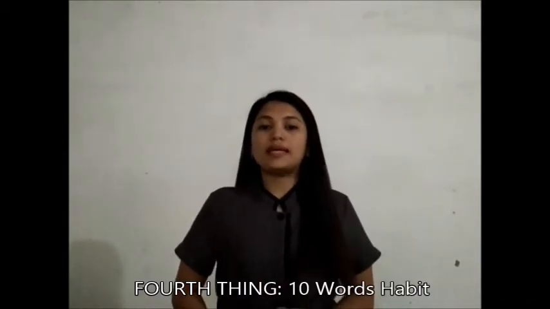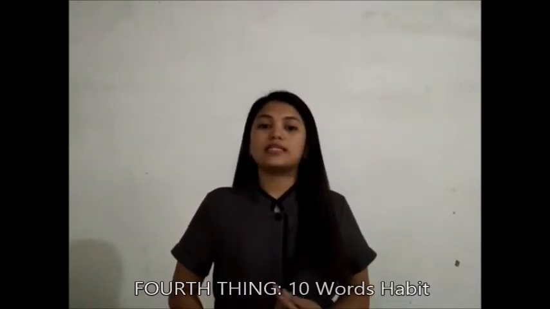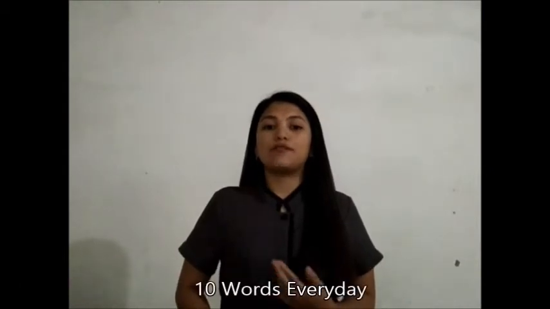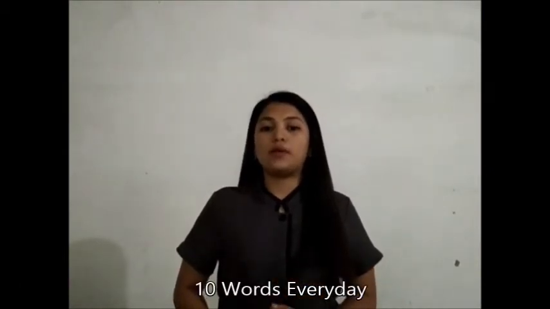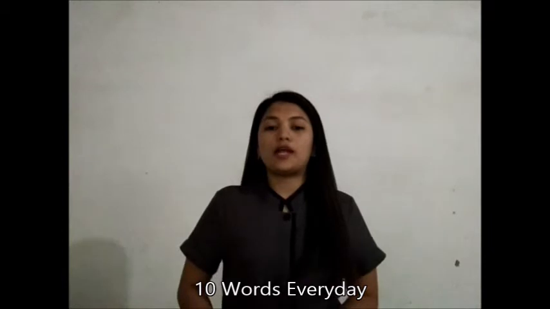And lastly, the 10 words habit. Make it a habit to learn and study at least 10 words every day, because if you learn only one vocabulary word a day, your vocabulary development will be very poor. So if you start to study 10 new words a day, in a month you will add hundreds of words to your vocabulary that you can really use wherever you go.